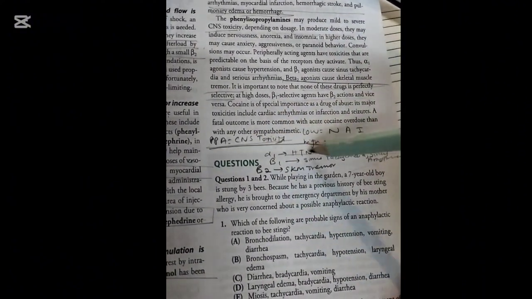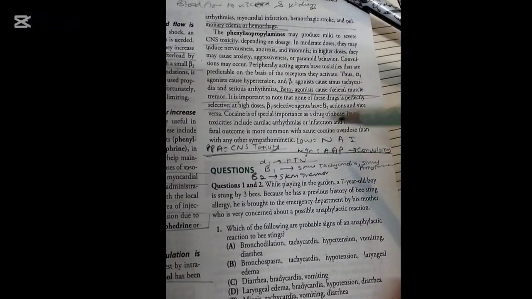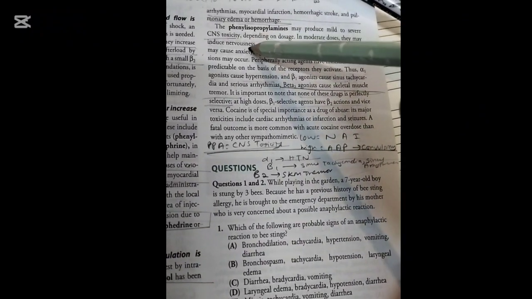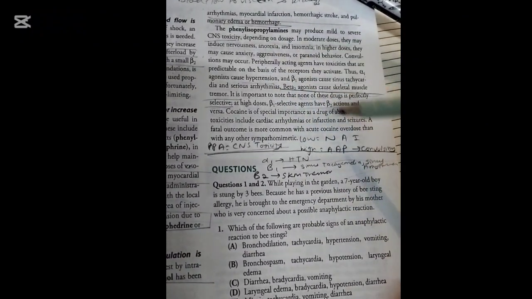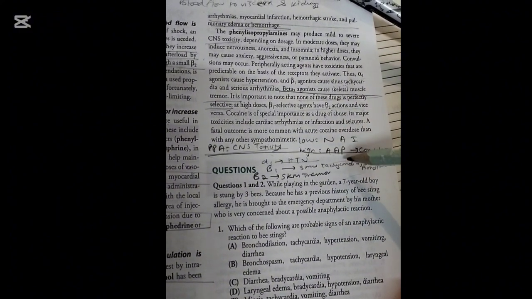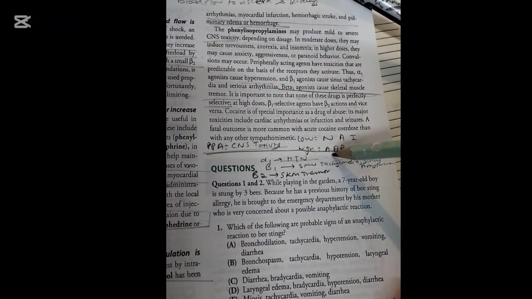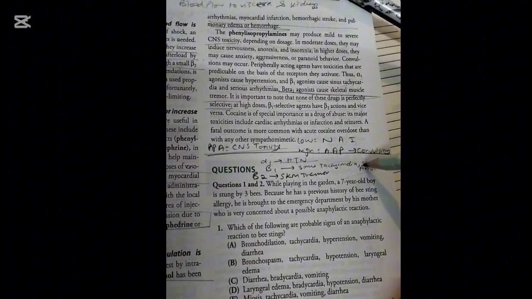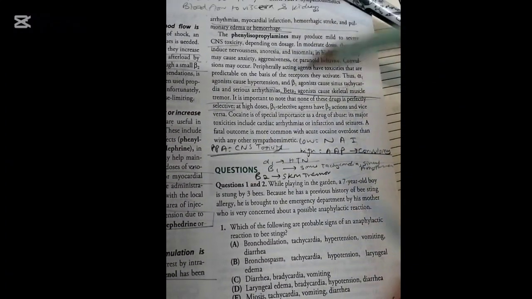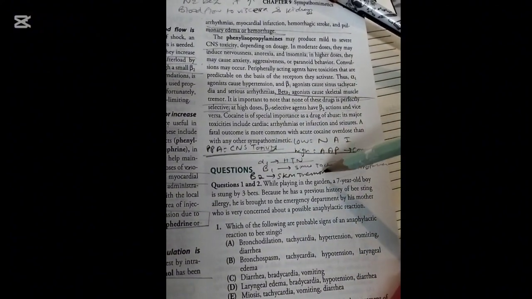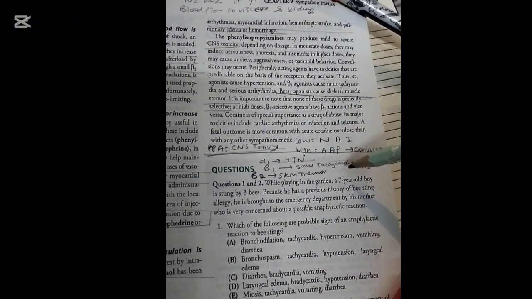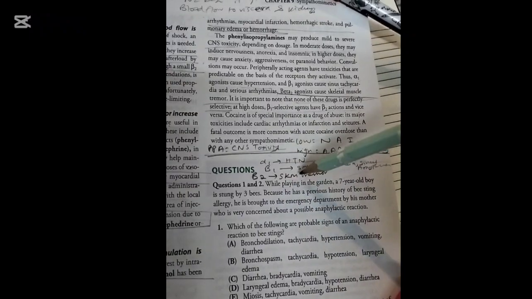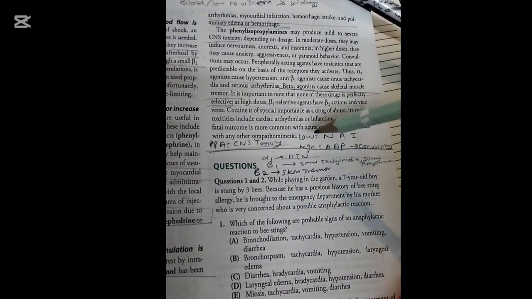They're going to cause CNS toxicity. In small doses, they are going to cause nervousness, anorexia, and insomnia. In high doses, they are going to cause aggressiveness, anxiety, as well as paranoia. This is going to lead to convulsions. Alpha-1 toxicity is hypertension. Beta-1 toxicity is sinus tachycardia and sinus arrhythmia. Beta-2 toxicity is skeletal muscle tremor.